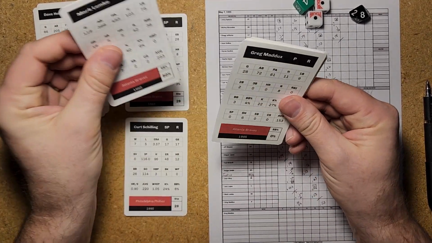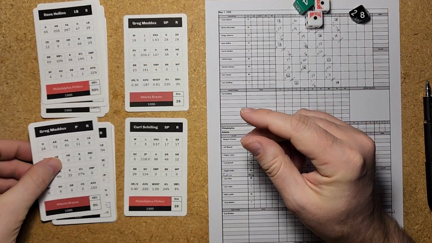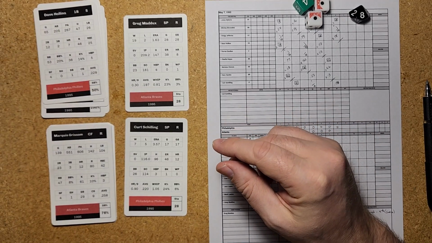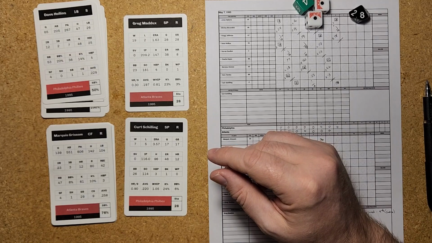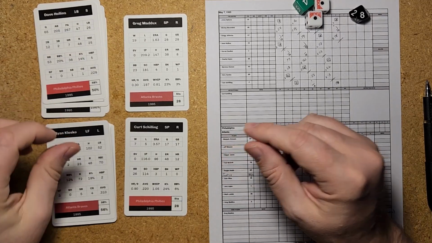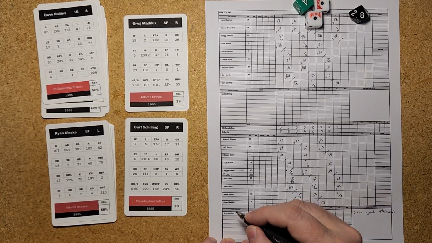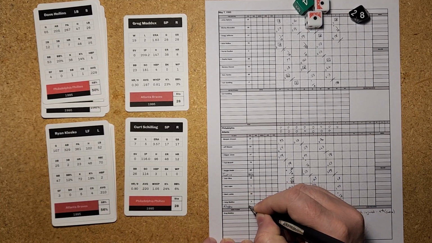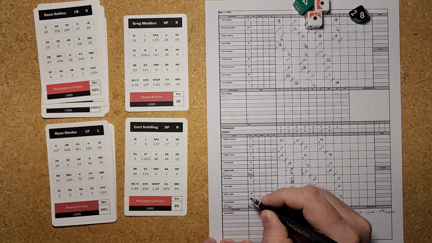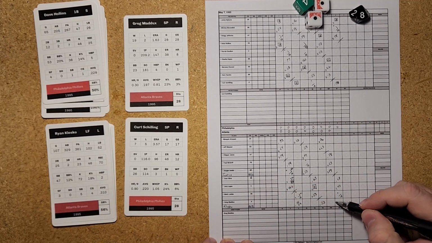So Lemke on base. We're going to have a pinch hitter here for Maddux. He's already reached his limit. So let's get Klesko into the game. Klesko can change this game with one swing. And he'll be facing Curt Schilling. Pinch hitter in the 8th.